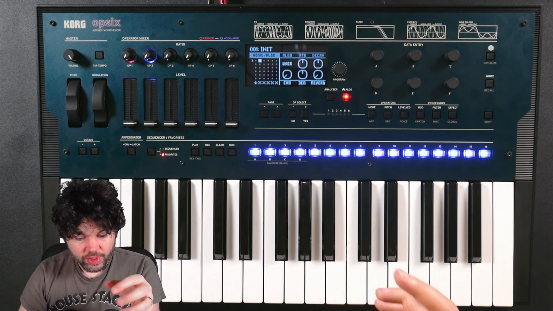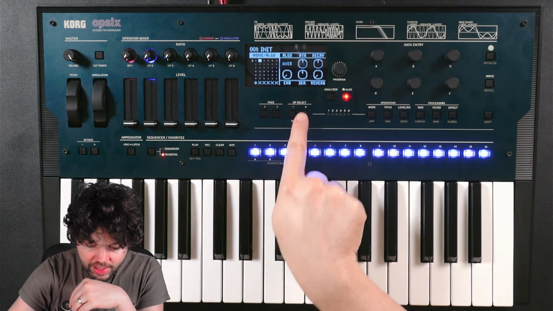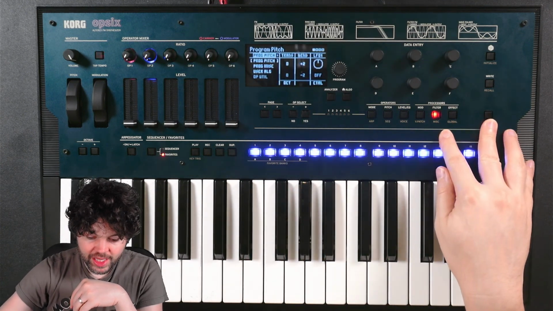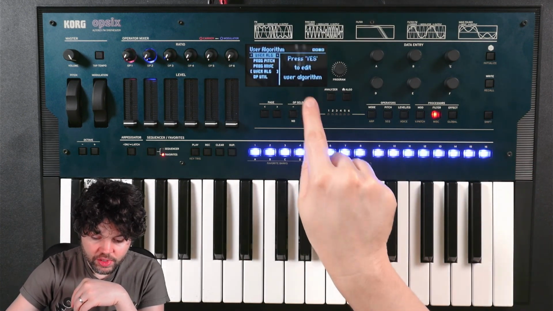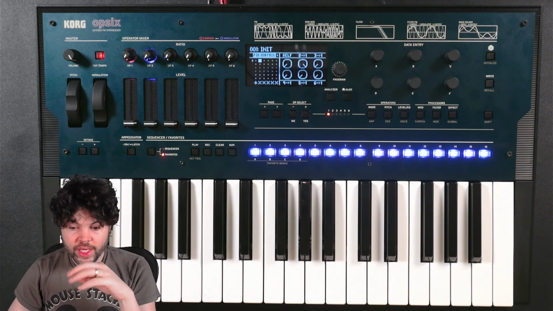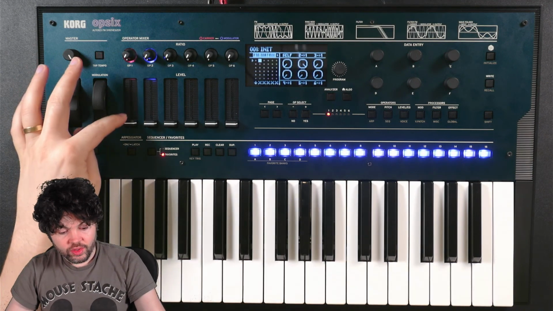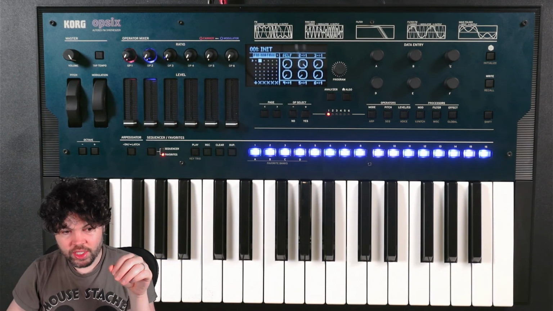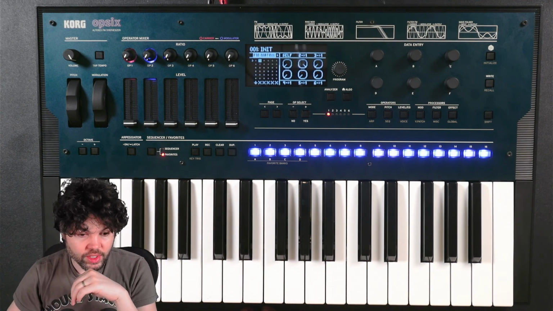So the question you might ask is, okay, well, how do we go and edit this? Can I do? No, nothing there. Well, it's hidden away in the miscellaneous menu. User algorithm, yes. So now we're in the user algorithm edit mode. Conveniently, the operator mixer continues to operate in this mode, and the keyboard continues to operate in this mode.